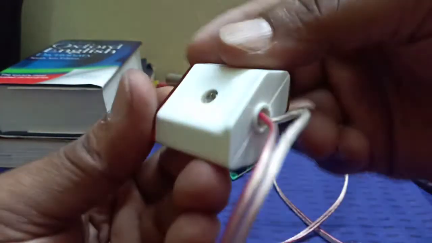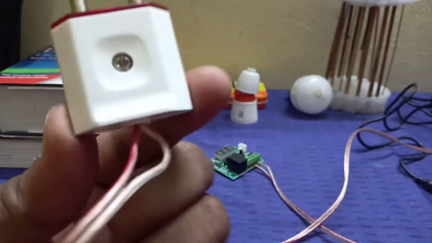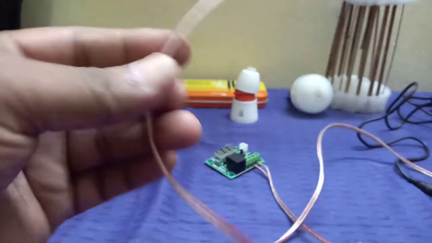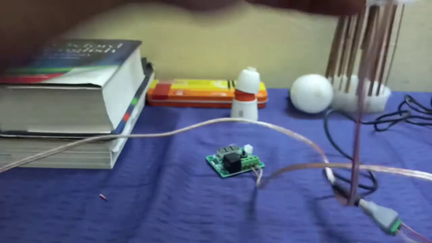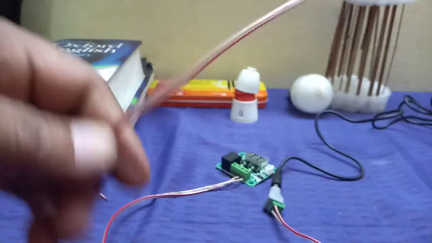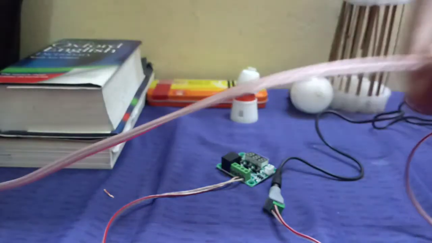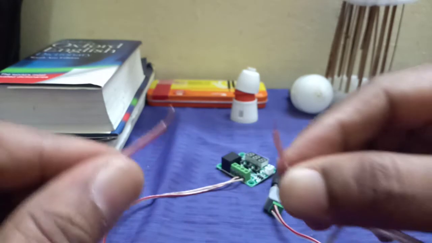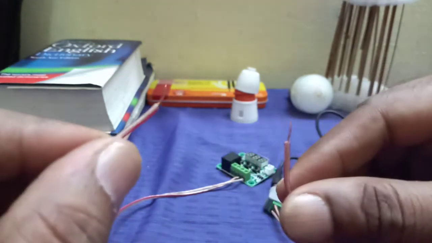You can see that this is the supply pin that is used for providing the alternating current. Here we connect the supply wires, and on the white wire we cut in between, as we told earlier.